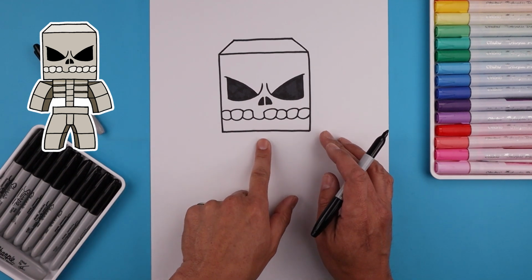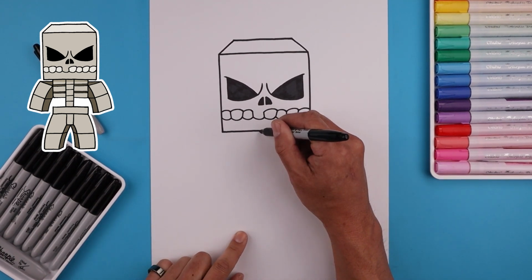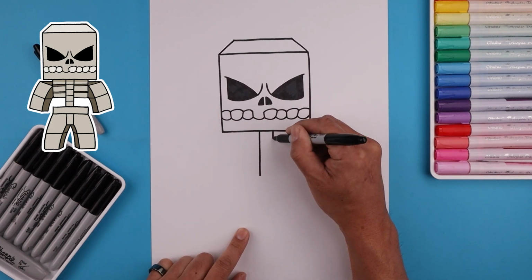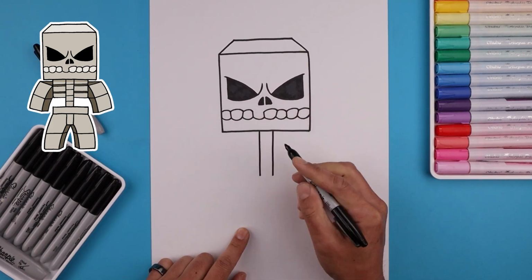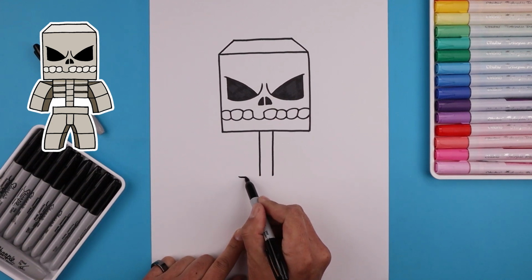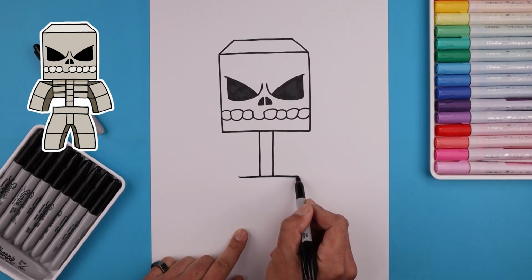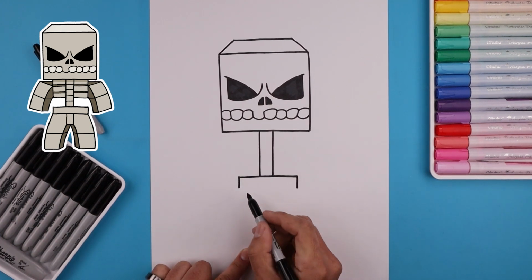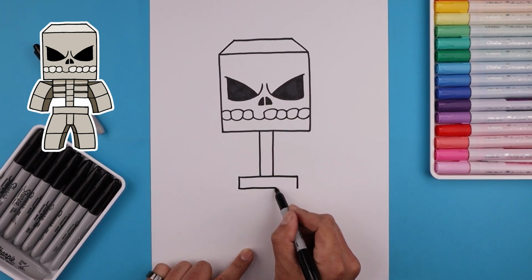Let's move to the center and draw on the spine. We're going to start over on the left side, draw a straight line coming down towards the hip, go over towards the right, and do the same thing. Now I'm going to draw a straight line going across the top of the hips, flatten off the ends, and then flatten off the bottom.